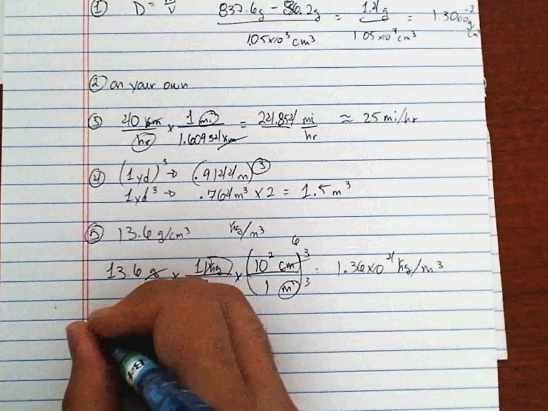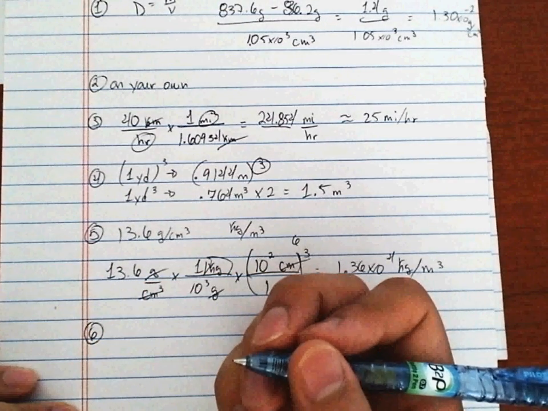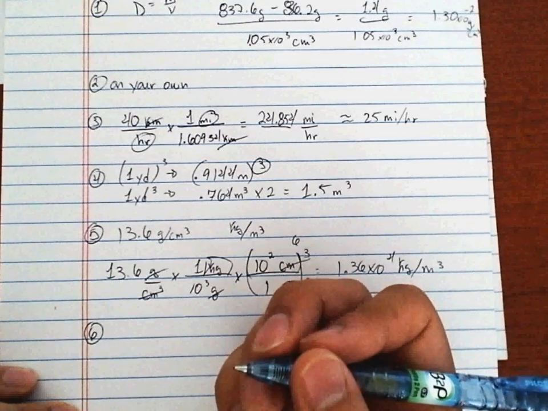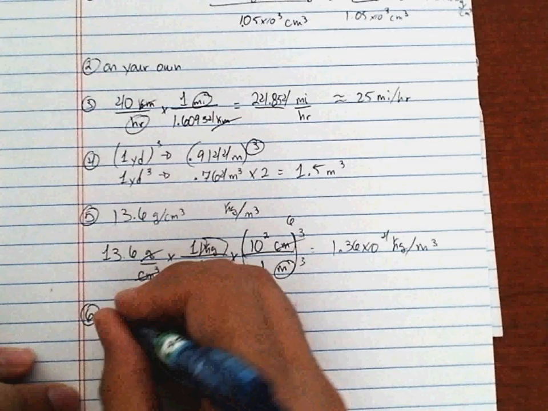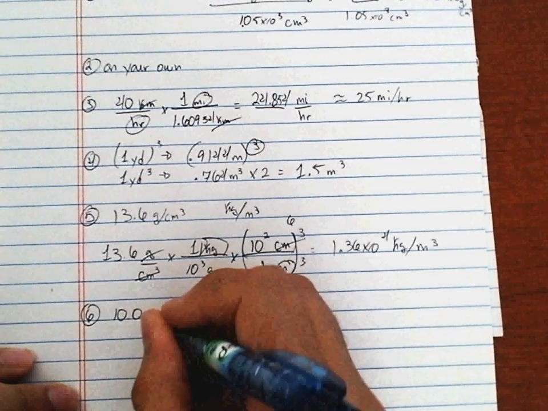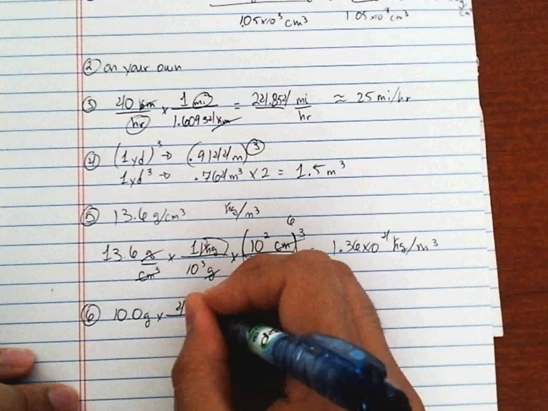Okay. Number 6. 1 quart is equivalent to 0.946 liters. Calculate the number of liters in 10 US gallons of gasoline. So I have 10 gallons of gasoline. I have 4 quarts per gallon.